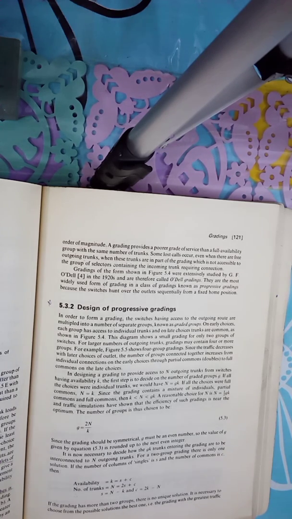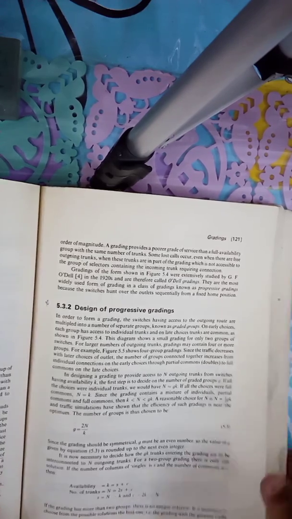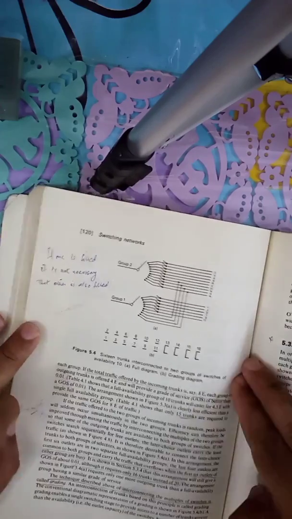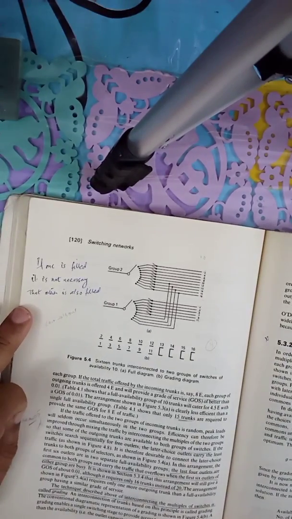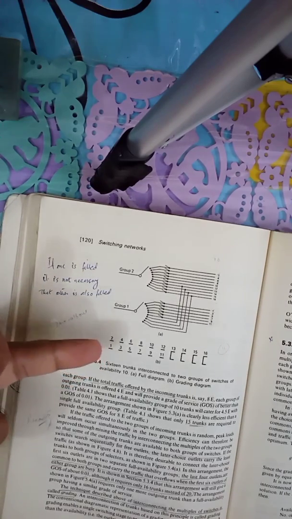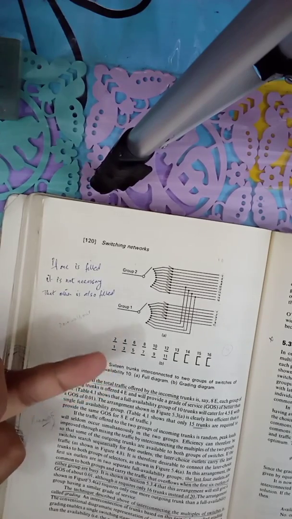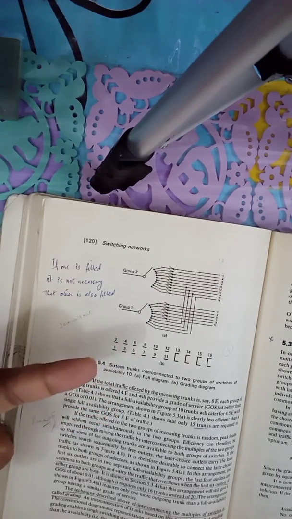This can also be shown by a grading diagram. The grading diagram is shown in figure 5.4. In this figure 5.4, you can see the trunks 1, 2, 3, 4, 5, 6, 7, 8, 9, 10, 11, 12.